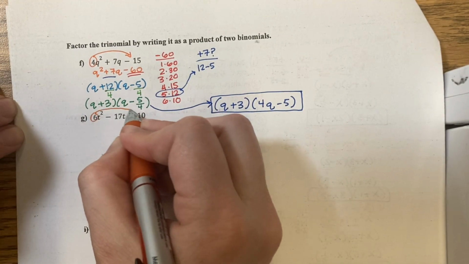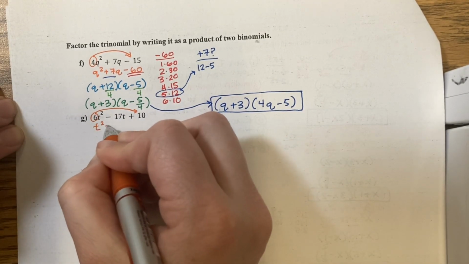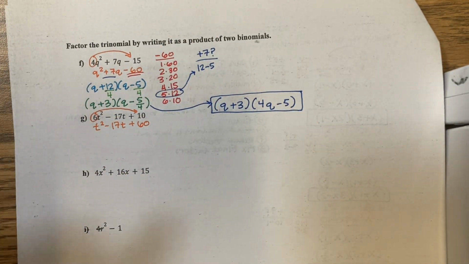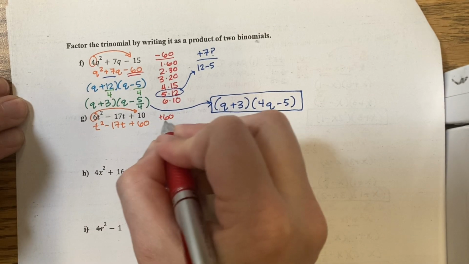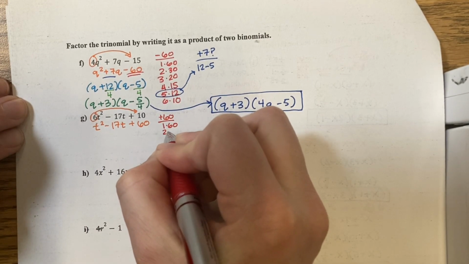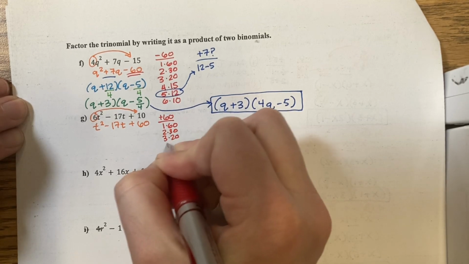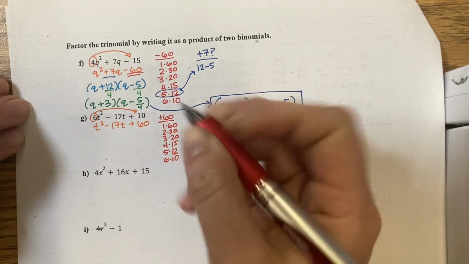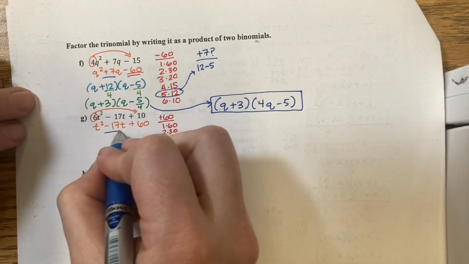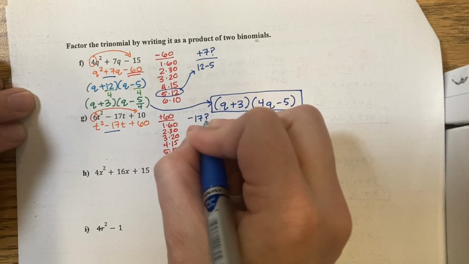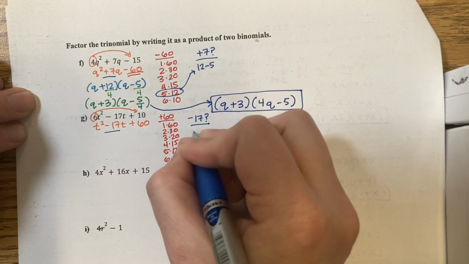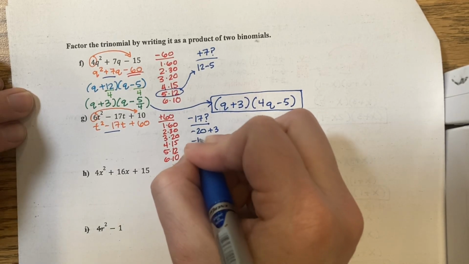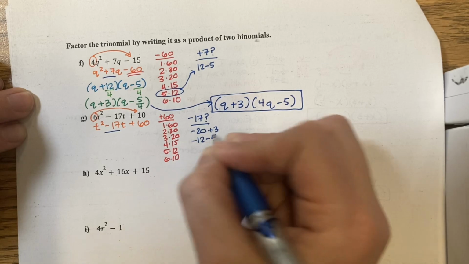Distribute the 6. That makes a positive 60. I need it to add up to minus 17. Minus 17, I could do negative 20 plus 3, or I could do negative 12 minus 5.